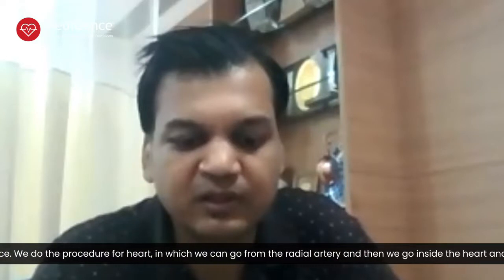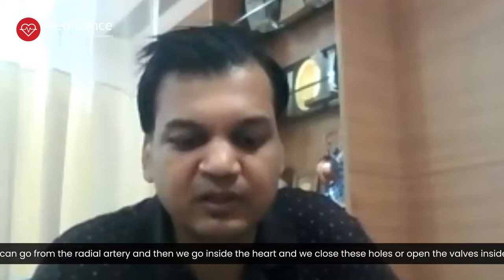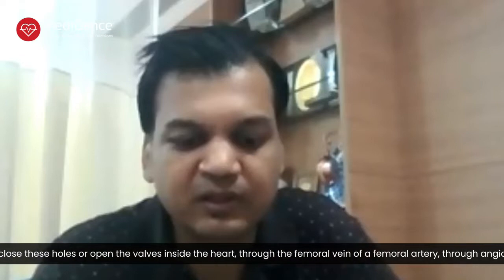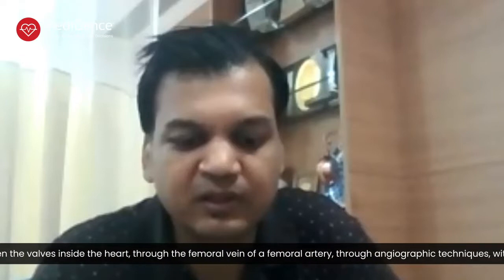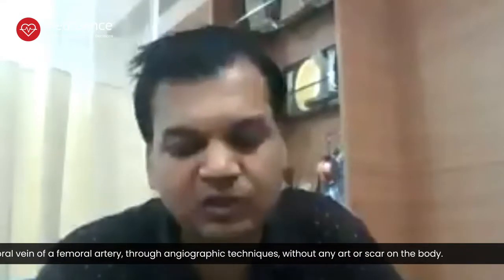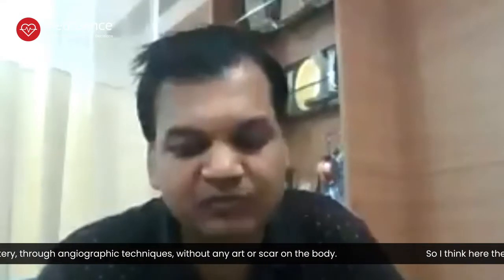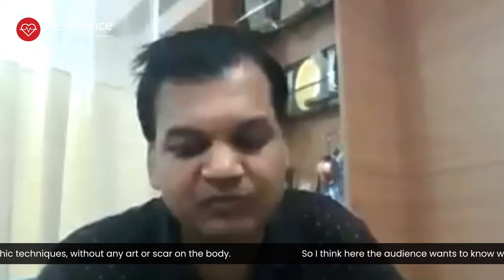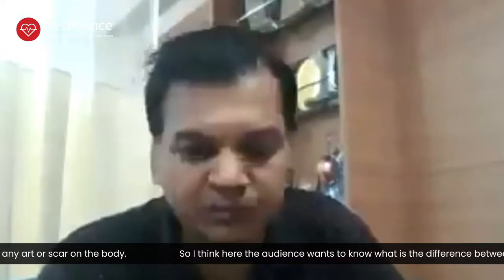We go through the femoral vein or artery, or from the radial artery, and then we go inside the heart and close these holes or open the valves inside the heart through angiographic techniques, without any cut or scar on the body.